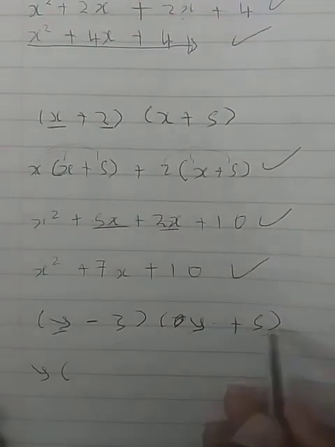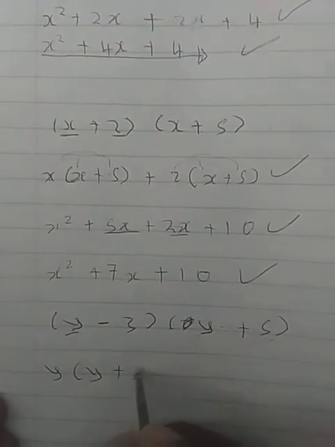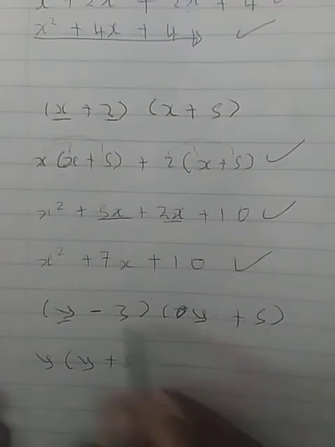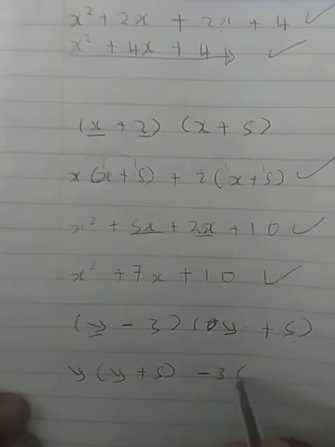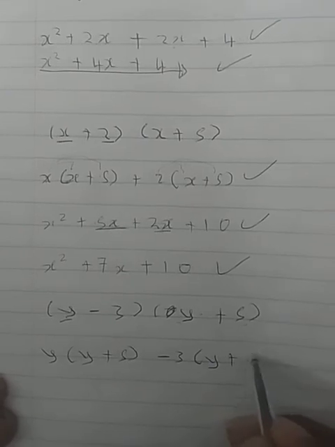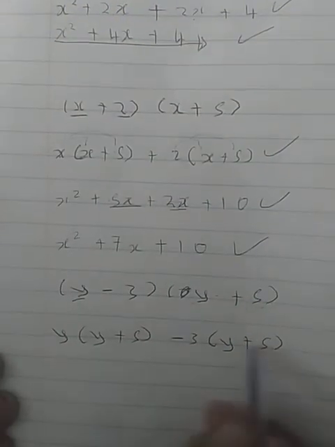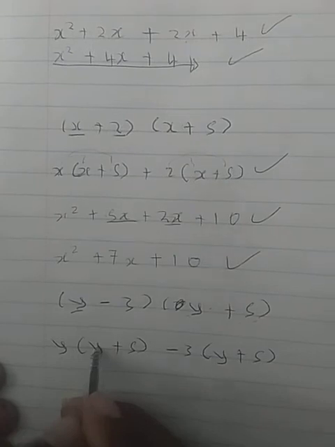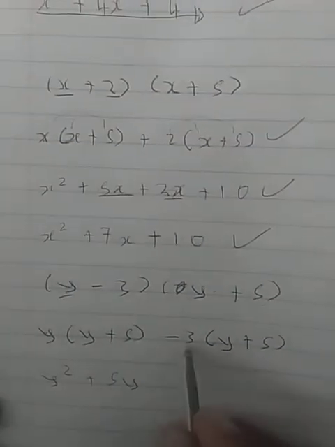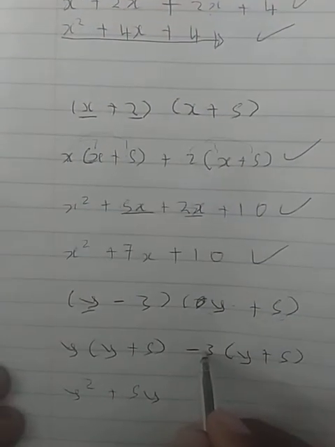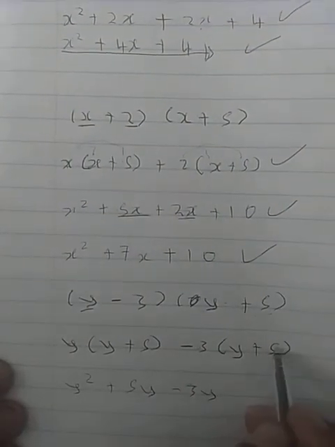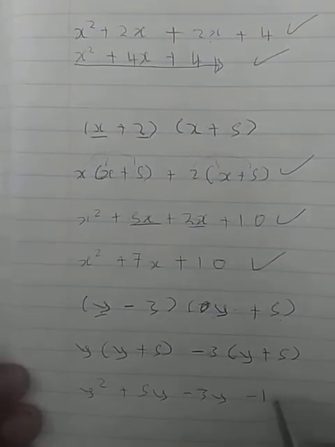Okay, y for this bracket, because it's negative now, we would say -3. Then we plus this bracket, y plus 5. Okay, we simply multiply everything. y times y is y squared, y times 5 is 5y, minus 3 times y is minus 3y, minus 3 times 5 is minus 15.